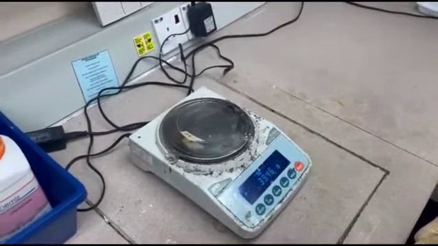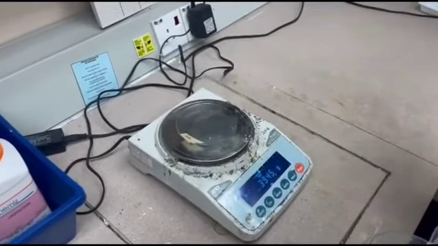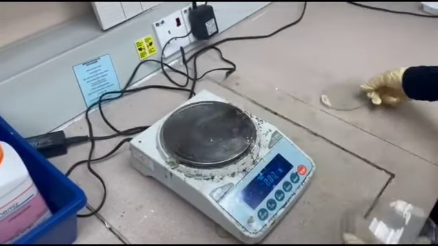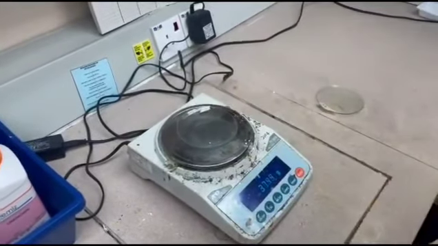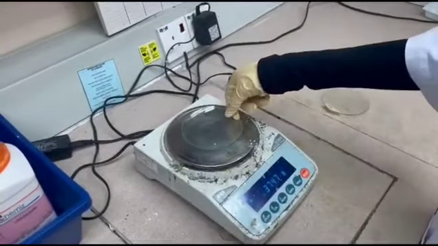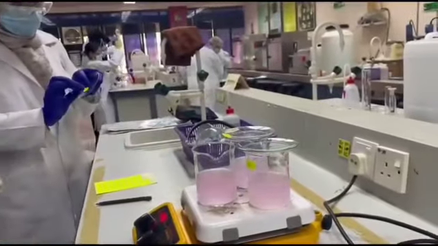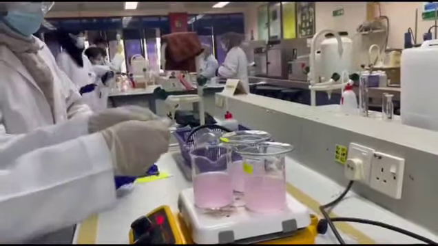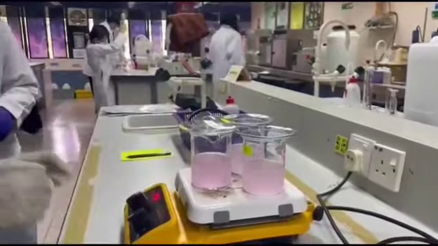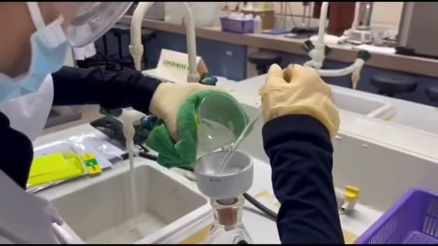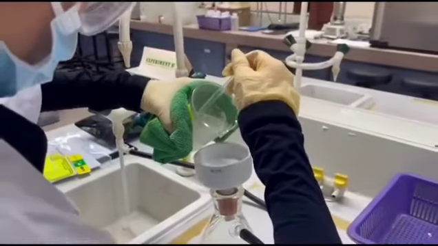Before drying the precipitate, don't forget to weigh 3 clean, dry watch glasses using an analytical balance and record their masses. The 3 beakers were left to boil gently on a hot plate and covered with watch glasses until the indicator turns yellow. We filtered each hot solution through a weighed funnel using suction.